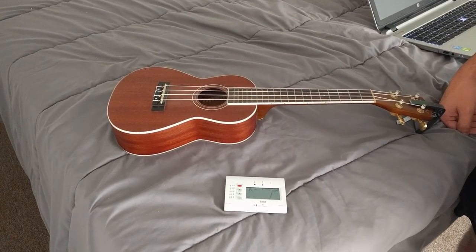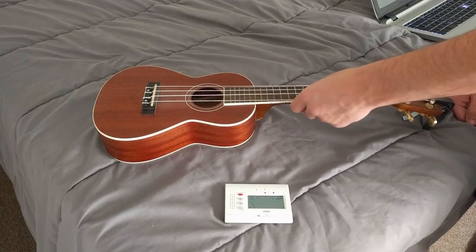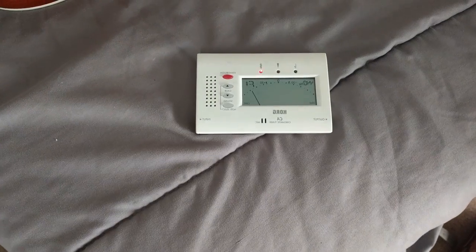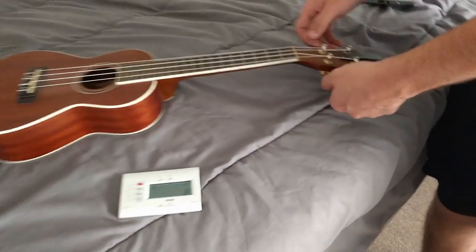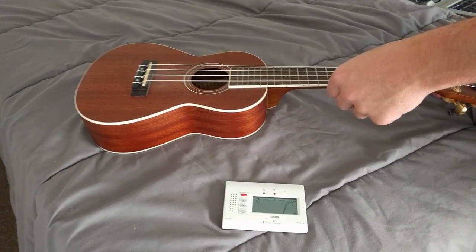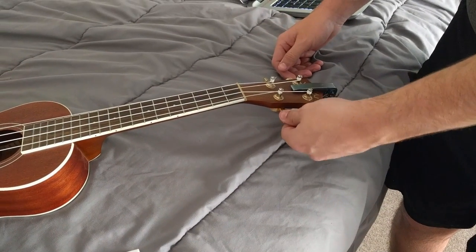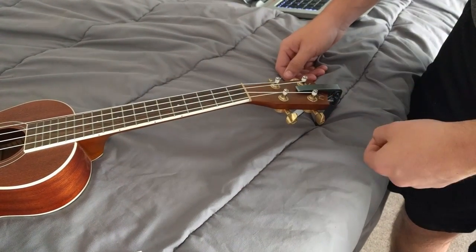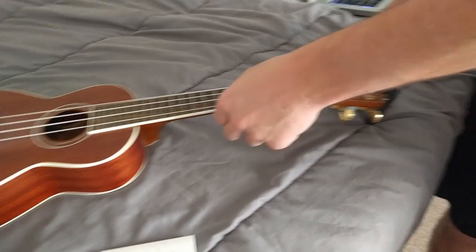Here you can see the system in action. The player plays a note, and the tuner displays the frequency. The player then adjusts the peg to reach the desired frequency. This process repeats, and as the player continues to play the note, the adjustments on the peg get smaller and smaller as the note gets closer and closer to the desired sound.